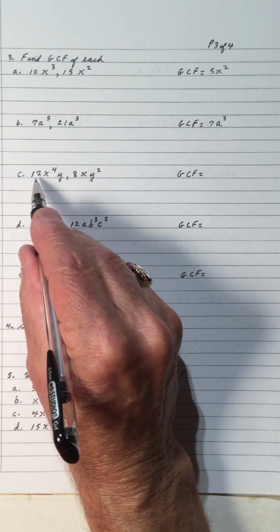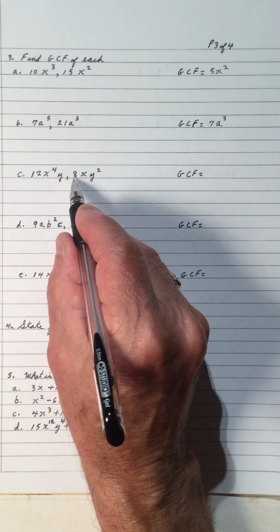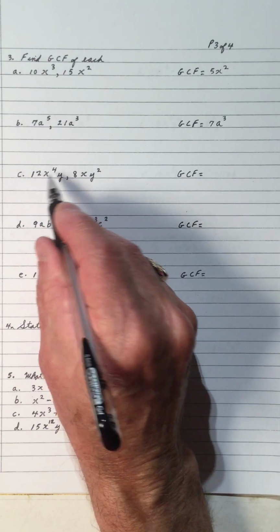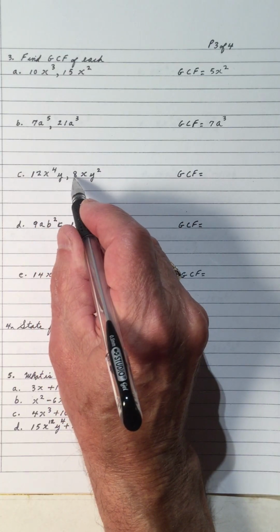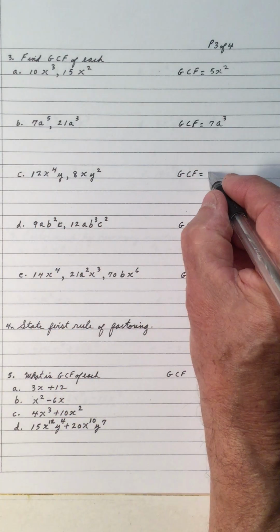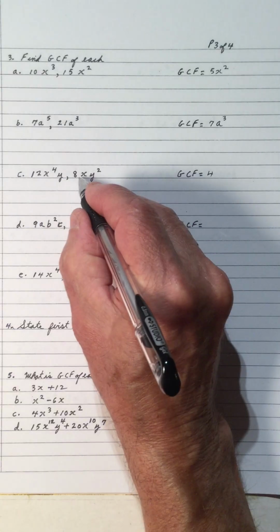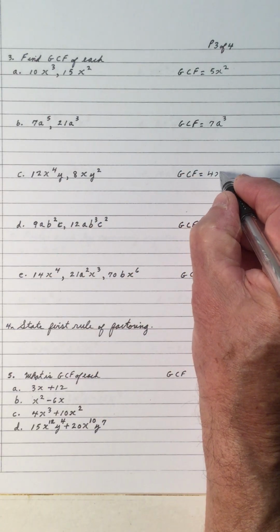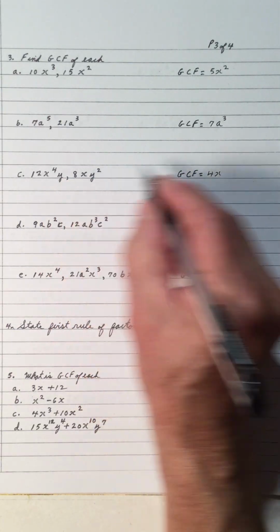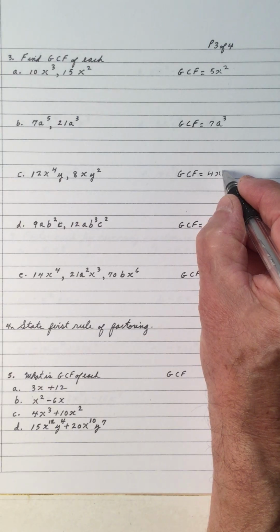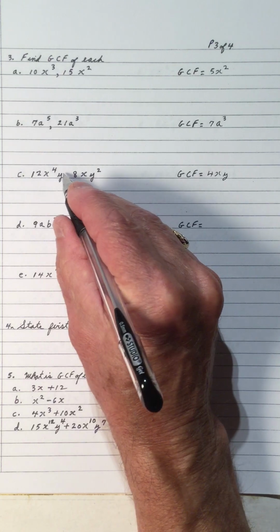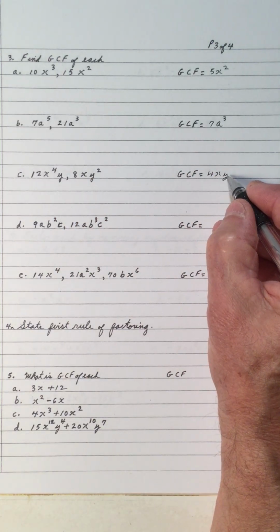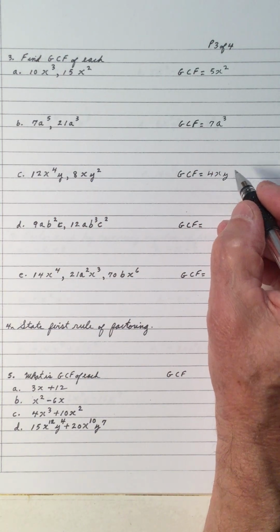In C, we got a 12 and an 8. The numerical GCF is even, but I see a 4 because 8 is not a factor of 12. The next largest is 4, so 4 is a factor of both. We have an x in each term, so we write that down. The smallest exponent is 1, so the 1 is understood. We have a y in every term, so the smallest exponent is 1, so 4xy is the GCF.